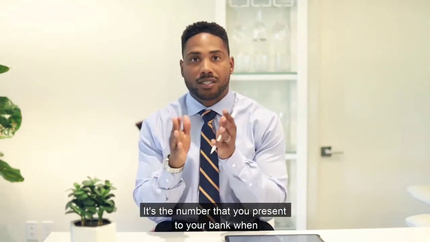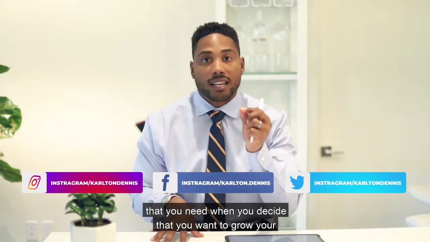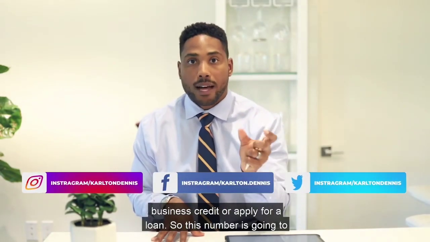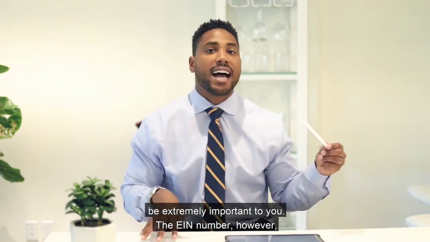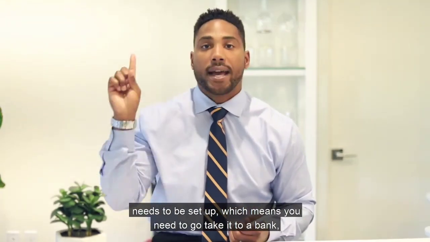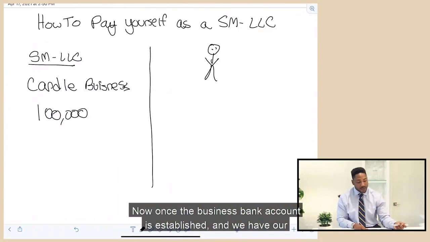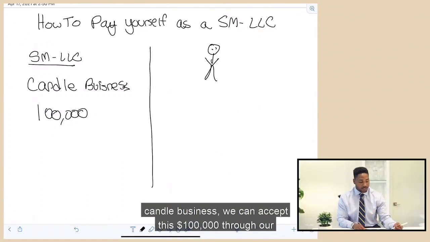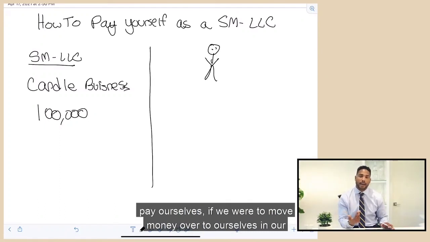It's the number that you present to your bank when you want to open up a bank account, and it's the number that you need when you decide that you want to grow your business credit or apply for a loan. So this number is going to be extremely important to you. The EIN number, however, needs to be set up, which means you need to take it to a bank and establish your business bank account. Now, once the business bank account is established and we have our candle business, we can accept this $100,000 through our single member LLC. But now the next question becomes, how do we pay ourselves?